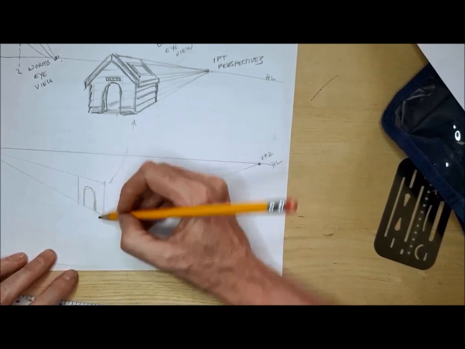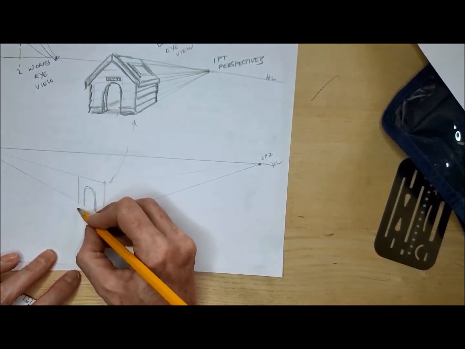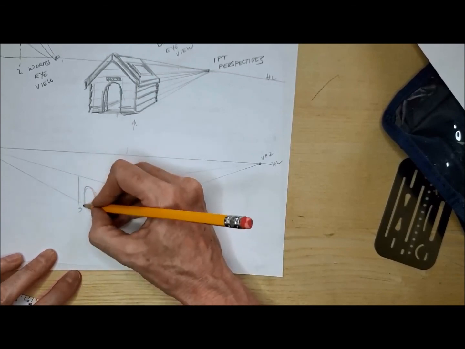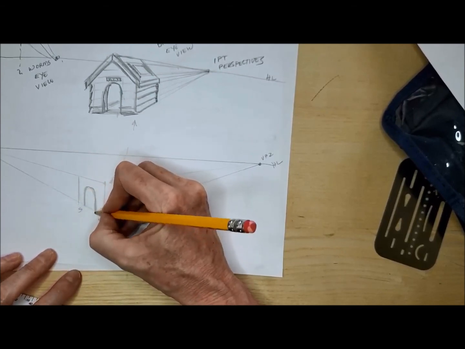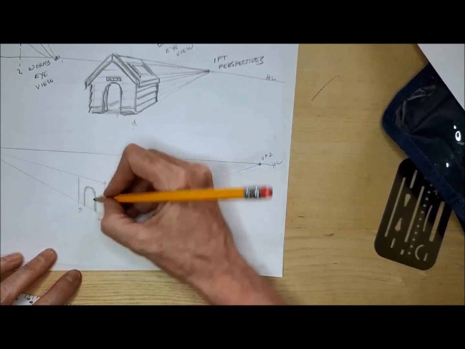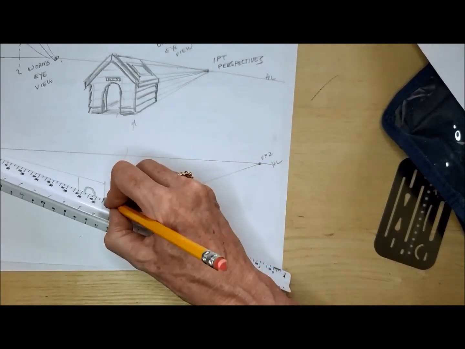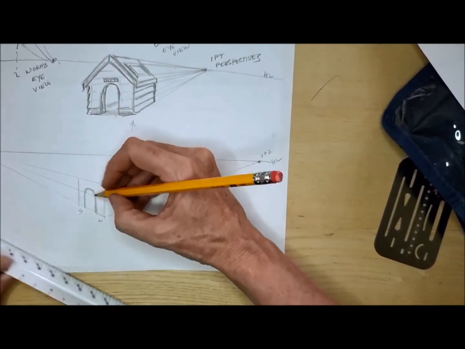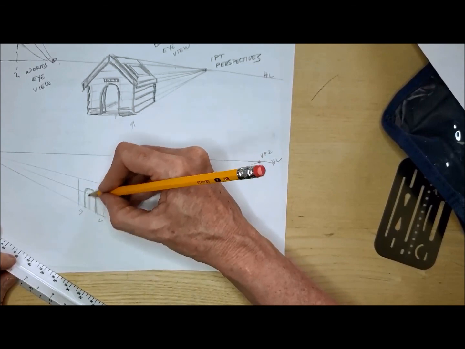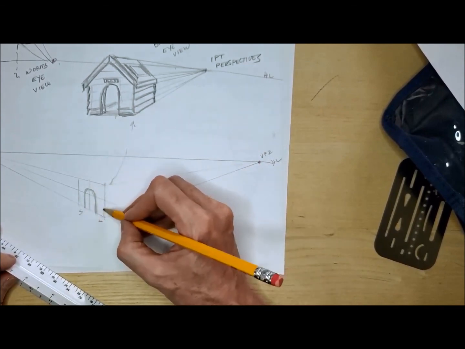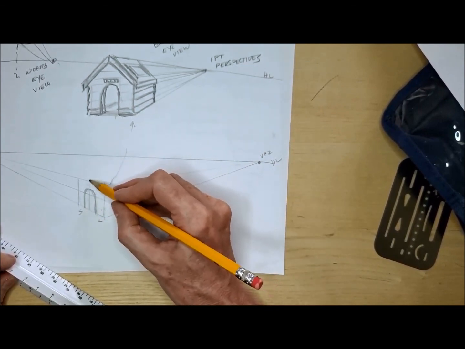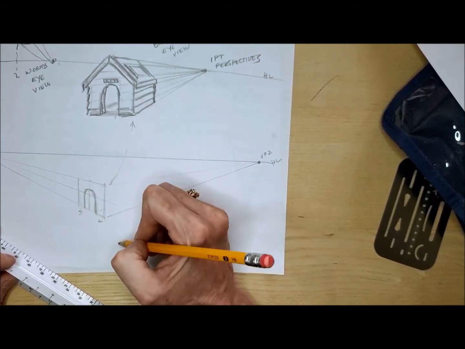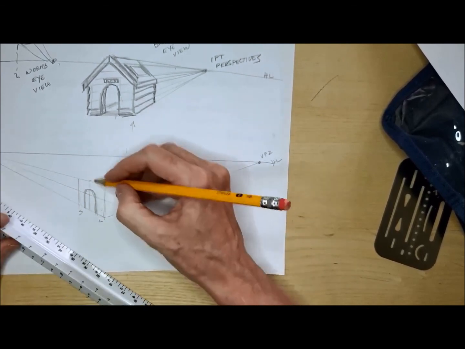There's going to be a little longer distance than there is here because it gets smaller as it goes back. And this is an ellipse. So the center line isn't really equal on both sides. Notice that it's larger here and shorter here. That's visually to make it look right.